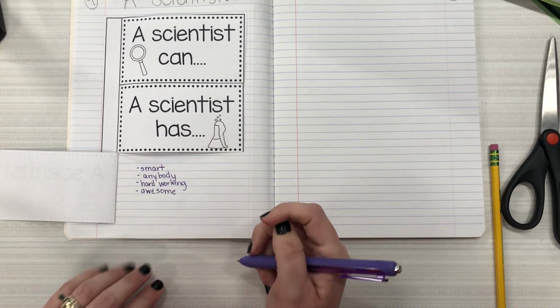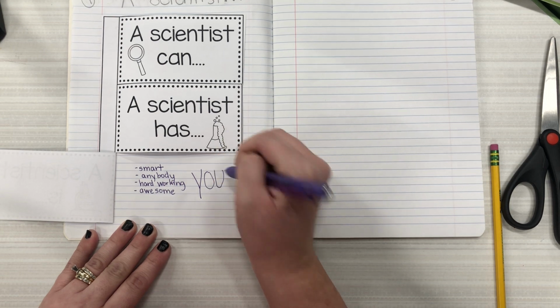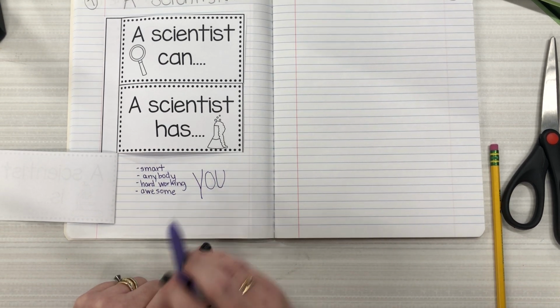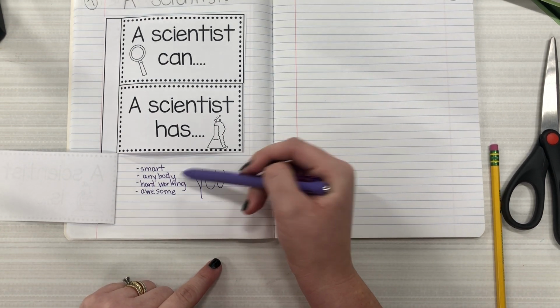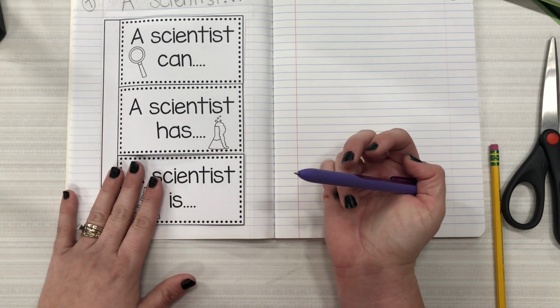But most importantly, a scientist is you. You are all my little scientists this year. So we want to make sure that we realize that you have all of the attributes that we just mentioned. When you're ready, you can close that third and final flap.